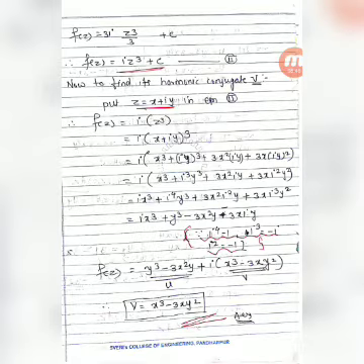We know the bracket expansion of (a + b) cube: a cube + b cube + 3a square b + 3b square a. In this way, you can expand (x + iy) cube as x cube + (iy) cube + 3x square (iy) + 3x (iy) whole square. Now separate the brackets: x cube plus i cube y cube, and in the last term i square y square.